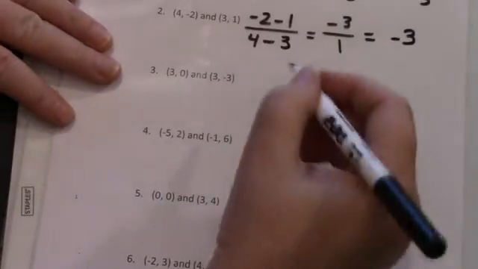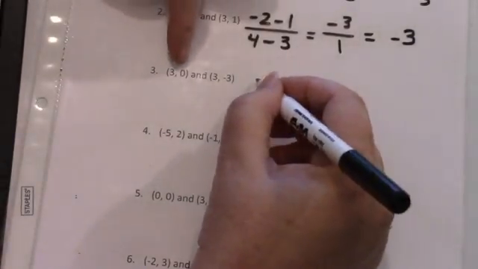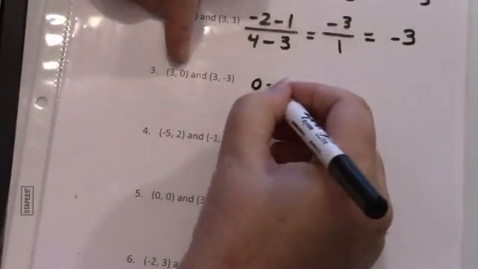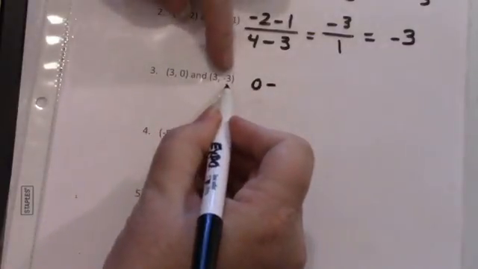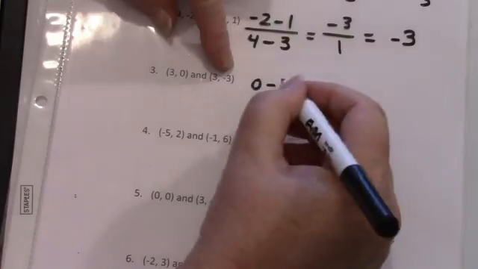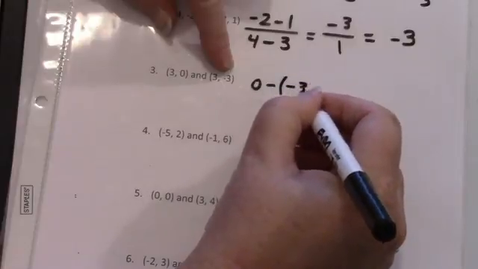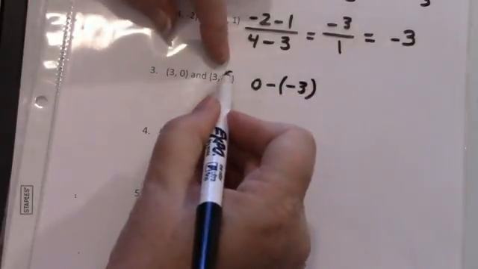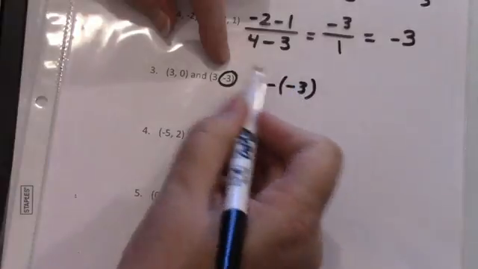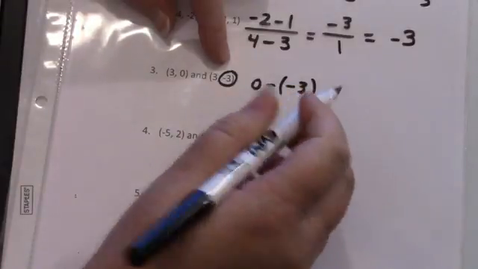Number 3, let's look at our y values. 0 minus, and what's our other y value, is a negative number. This is another place where you may make a common mistake, which is to just write a number 3 there because you see the minus sign, but we are minusing a negative 3. We always have to remember to put the entire integer in here.